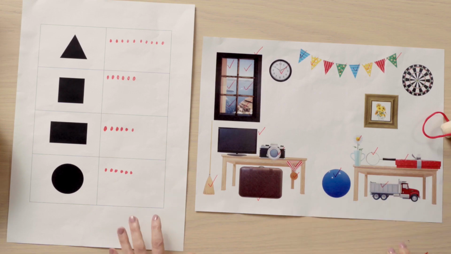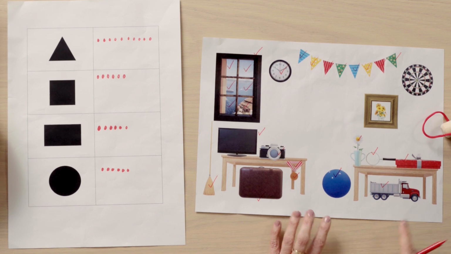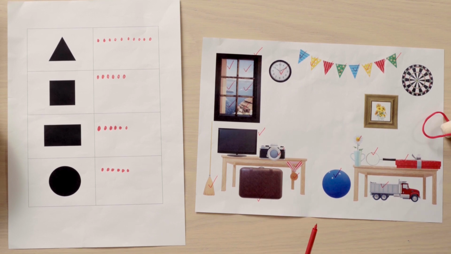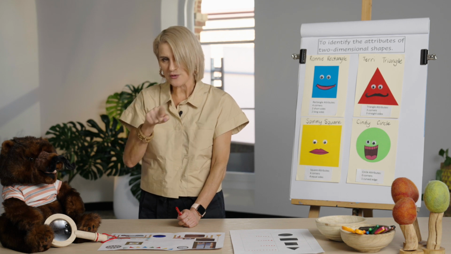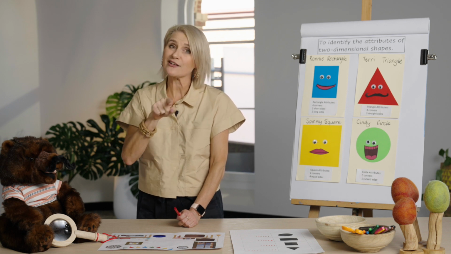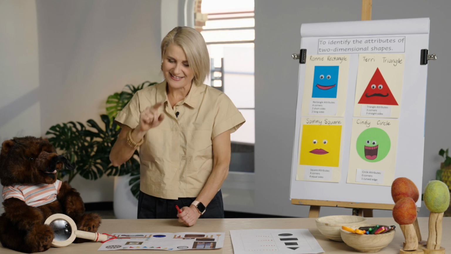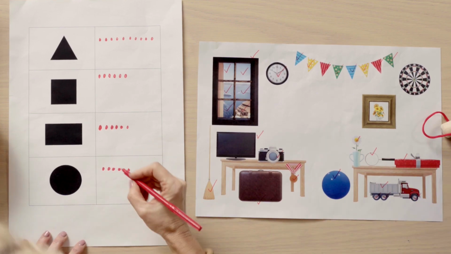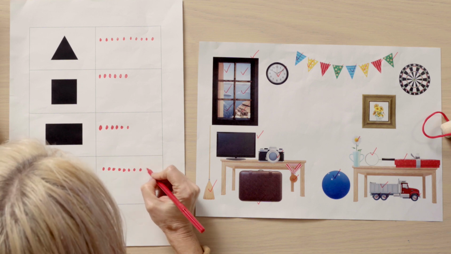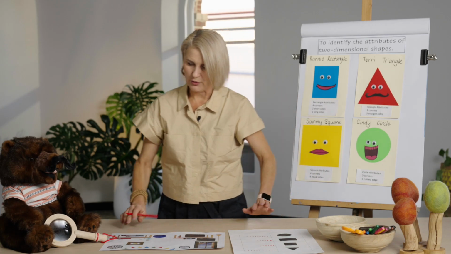Great. And just below them, 1, 2, 3 wheels. What shape is a wheel, baby bear? What do you think at home? A continuous curve that goes round and round with no corners. It's a circle. 1, 2, 3. We're almost done, baby bear.